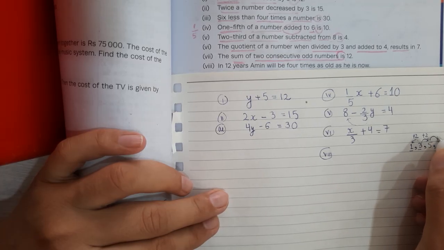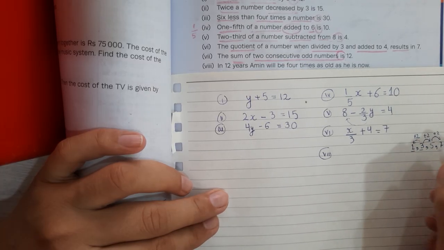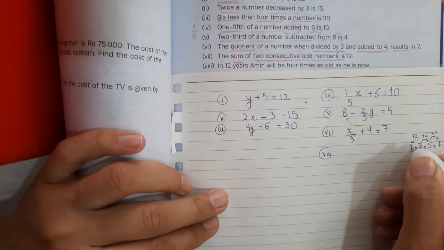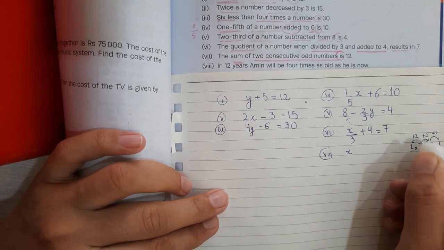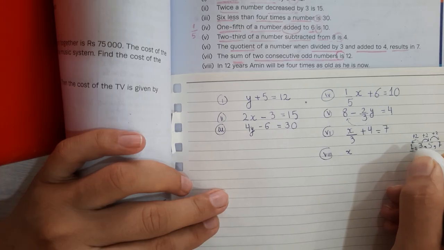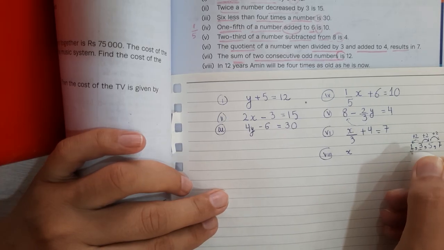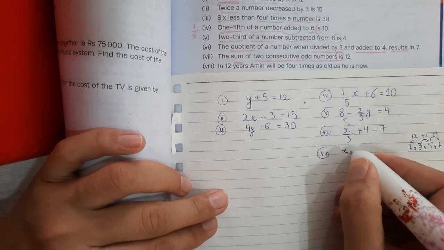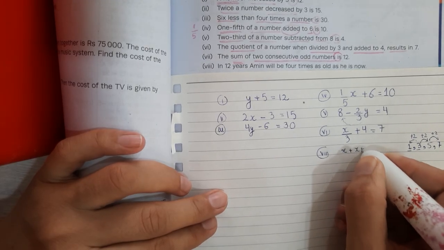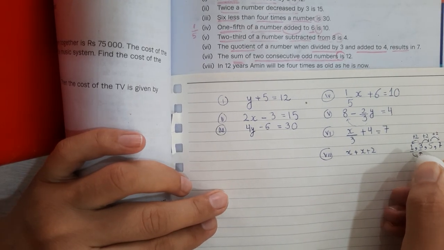How do you get 7 with the help of 5? Plus 2 again. That means if I say the first number is x, what can be the second number? x plus 2, because the second number is 3 and it is achieved by adding 2 to 1. So can I say the second number is x plus 2? And these two are obviously consecutive.